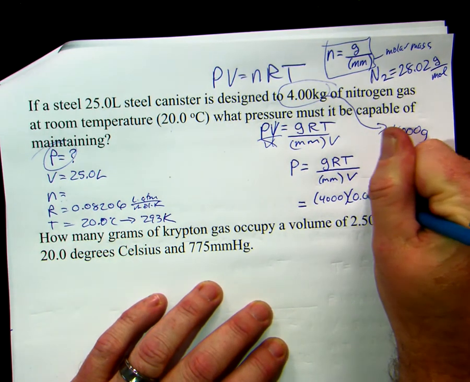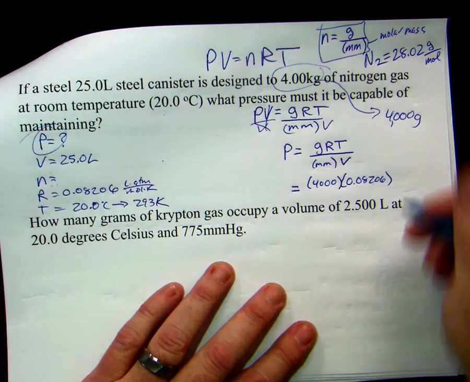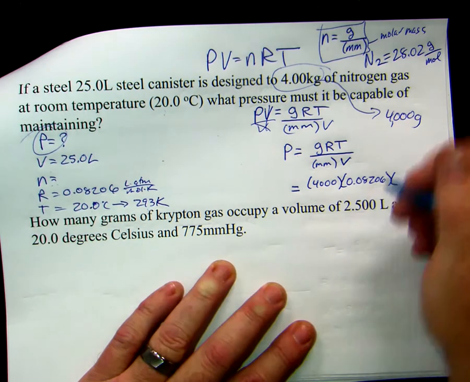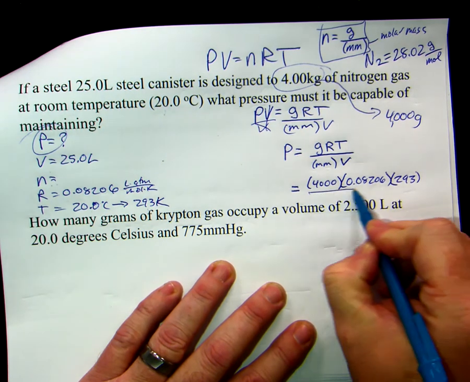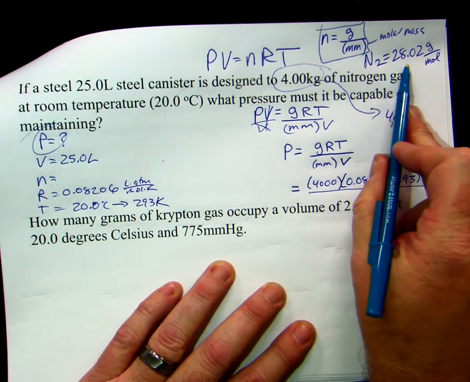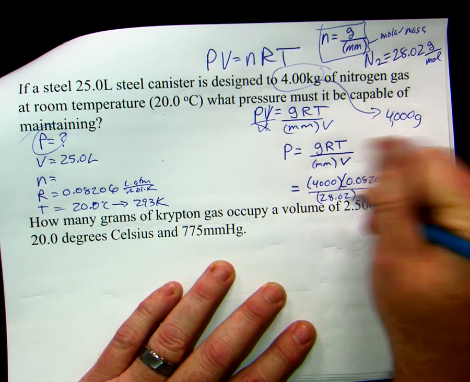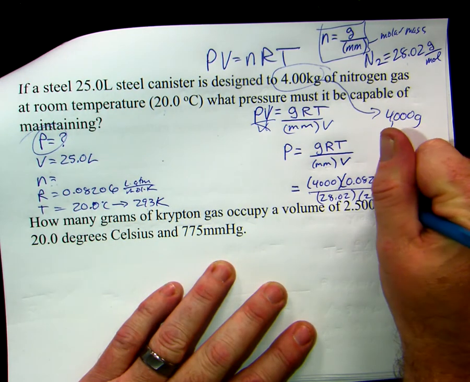R is 0.08206. I'm leaving out the units just to save space and time. Temperature, we calculate as 293 Kelvin because we need Kelvin, not Celsius. Then we divide by the molar mass, which is 28.02. And then the volume, which is the 25 liters given in the problem.